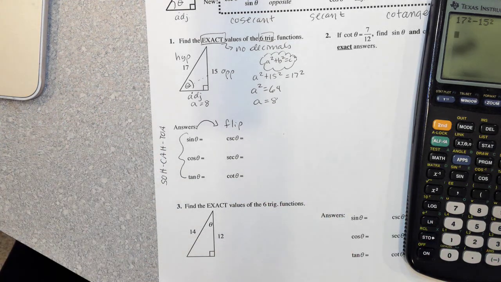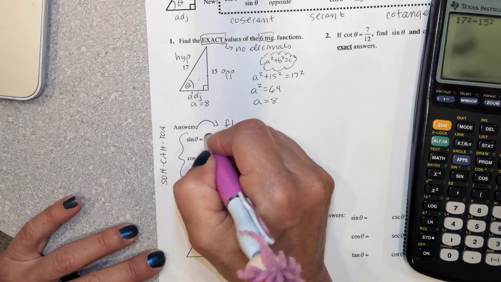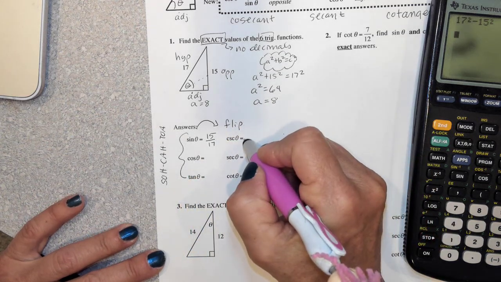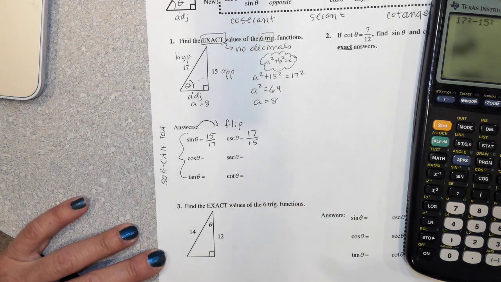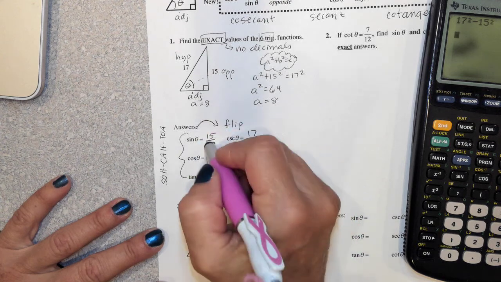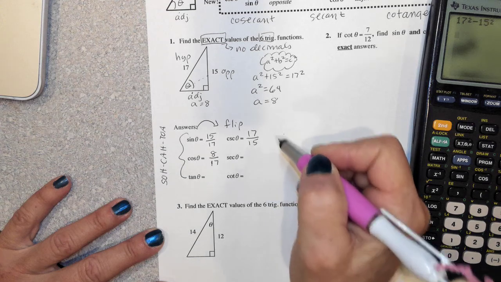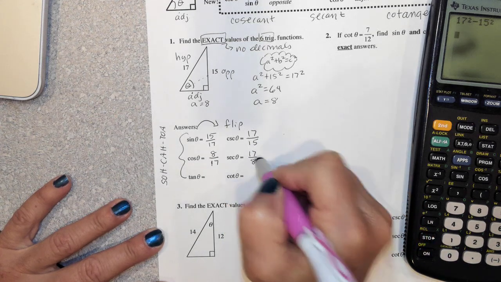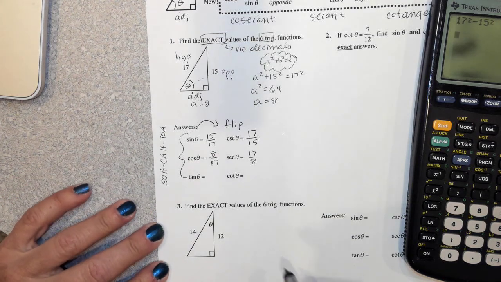So when I go to do sine, I'm going to need the opposite over the hypotenuse, and so I'm using my 15 over 17, which doesn't reduce. And then to get the cosecant, I simply take the reciprocal of that, which is fancy words for flipping it over. All right. For cosine, I need my adjacent side, which is the 8, over the hypotenuse, which is the 17, which doesn't reduce. To get the secant, I simply flip that over, which also doesn't reduce. And you don't change it to a mixed number or anything. You just leave it as an improper fraction.